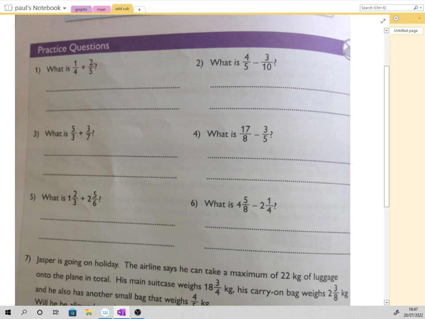A quarter plus 2 fifths. So I'm going to go 4 times 5 is 20. Let's have a big long line right there. 5 times 1 is 5. 4 times 2 is 8. So 5 plus 8 is 13 over 20. Can't simplify that.